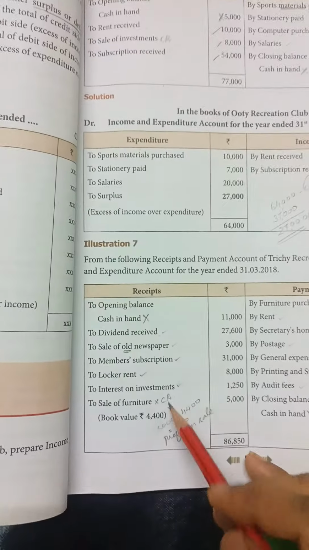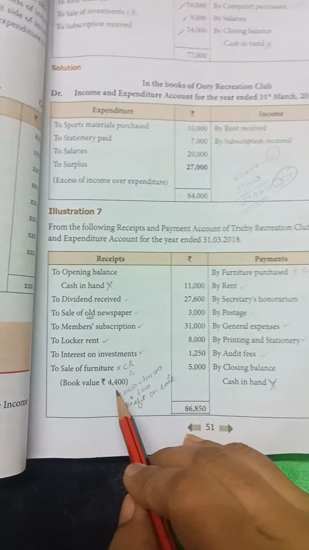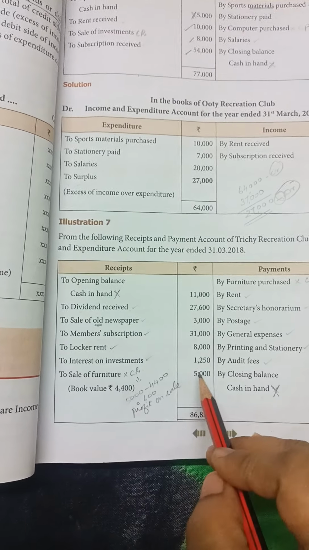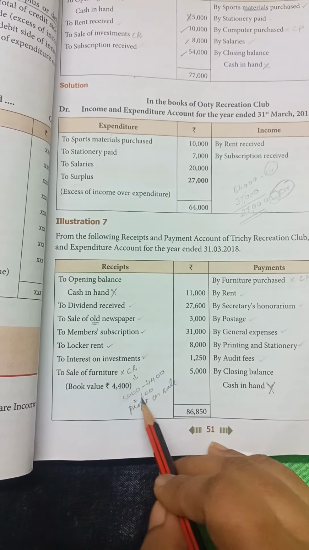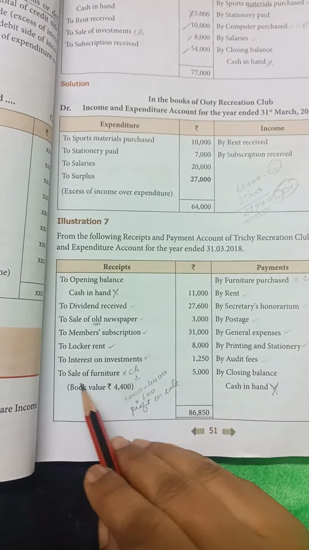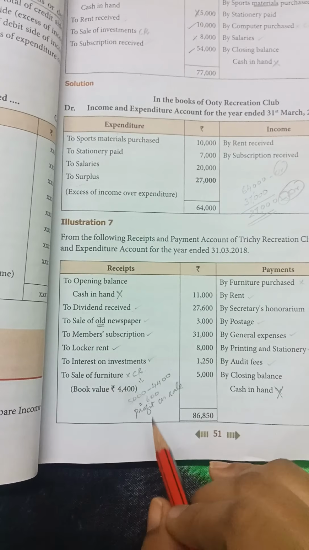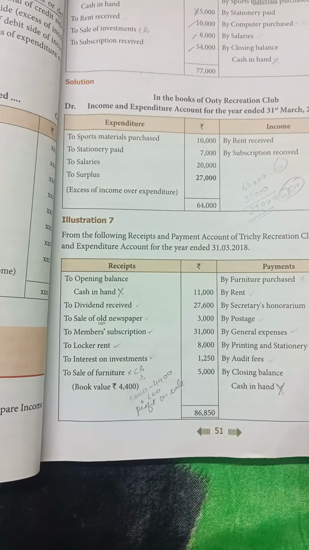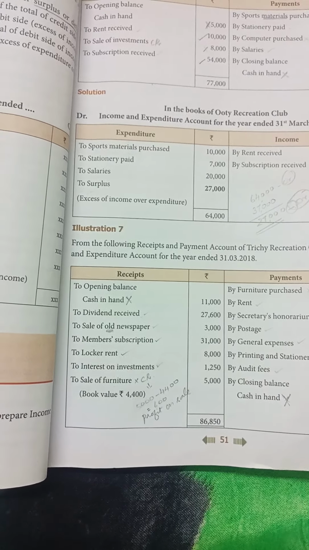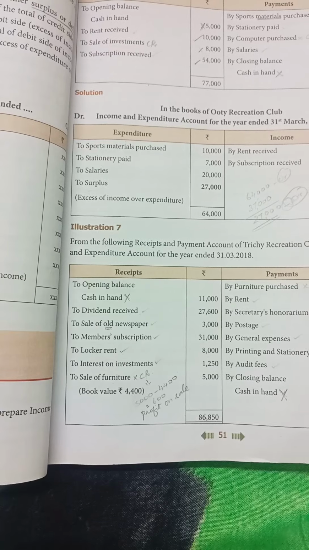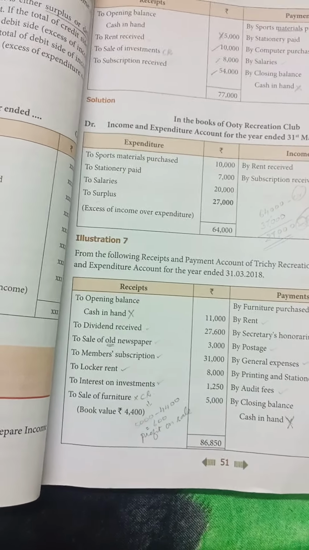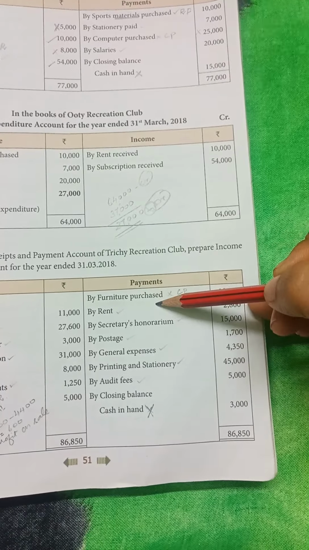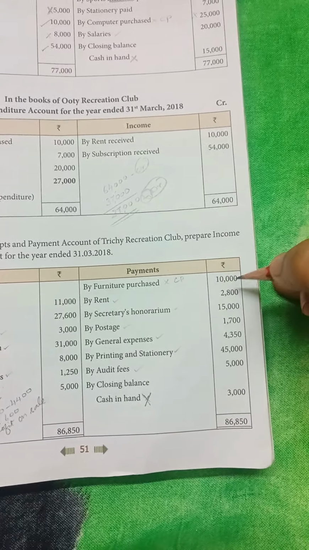But since we are selling this at a profit, your book value is 4,400, but you are selling it for 5,000, which means you get a profit of rupees 600 by selling this furniture. So when you get profit on sale of any asset, you have to take that into the income side, that is your credit side of income and expenditure account. Then furniture purchase: whenever any asset is being purchased, it is capital payment, so we will not take this account.